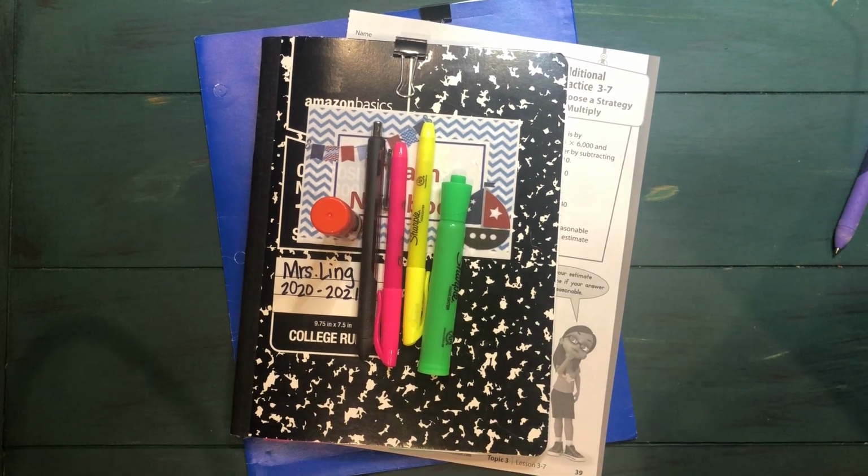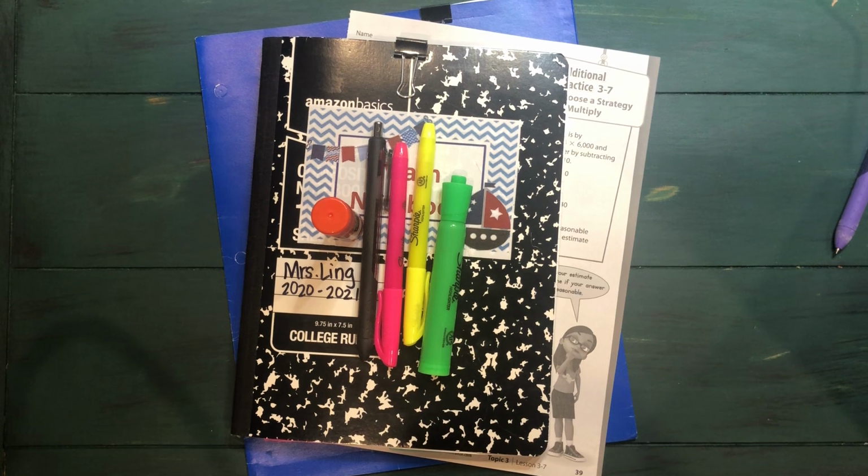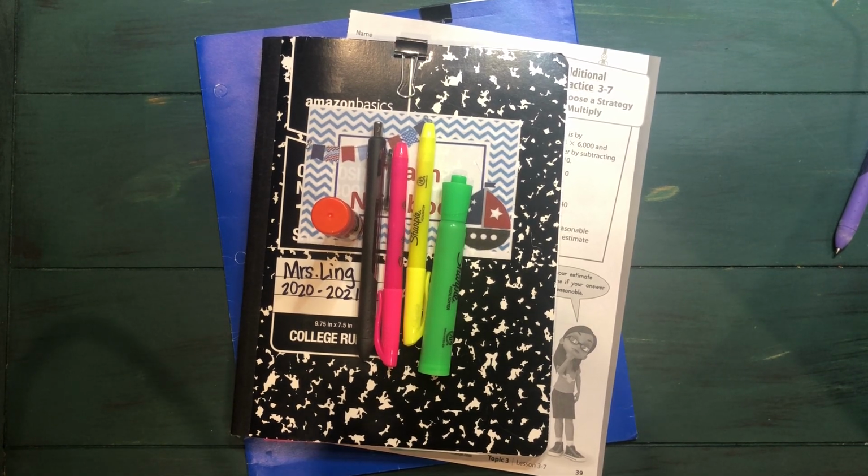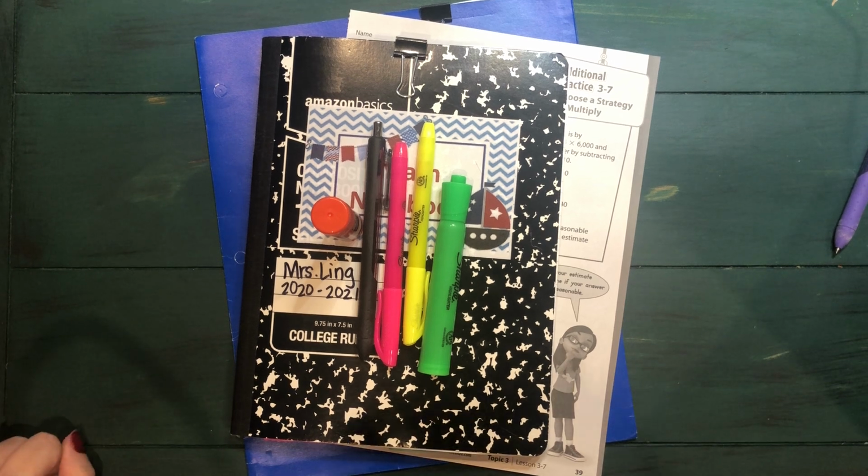Happy Thursday, mathematicians. Today we are going to be on our last lesson for this unit, and tomorrow will be our test. Make sure that you're reviewing the lessons that we've completed for this unit on multiplication and that you're reaching out and asking questions if you have any.